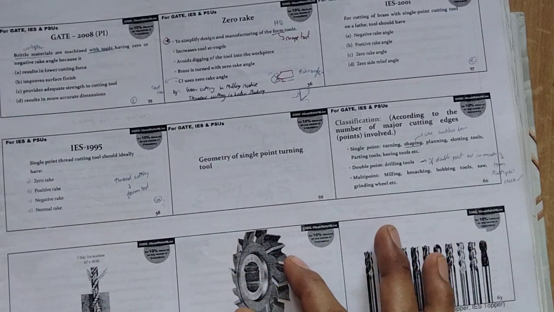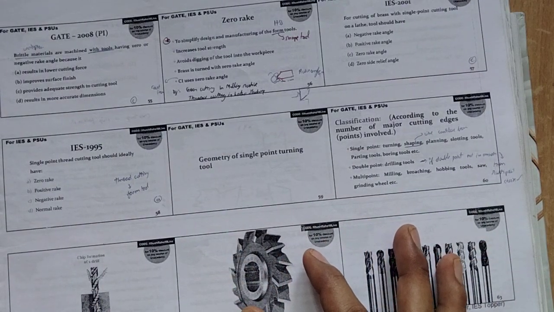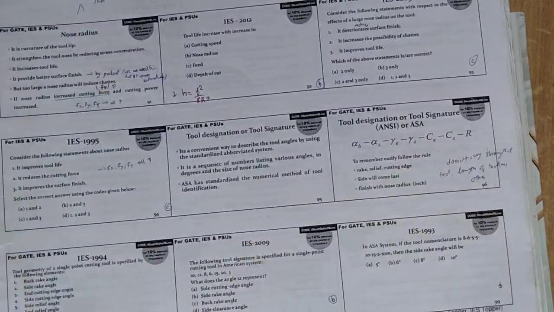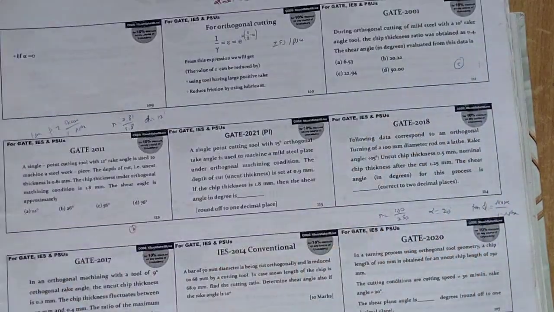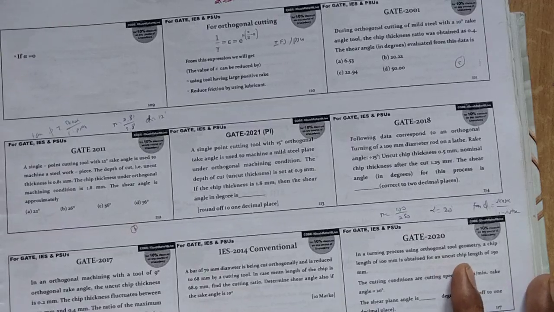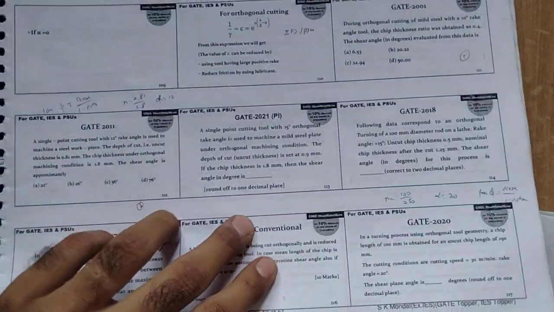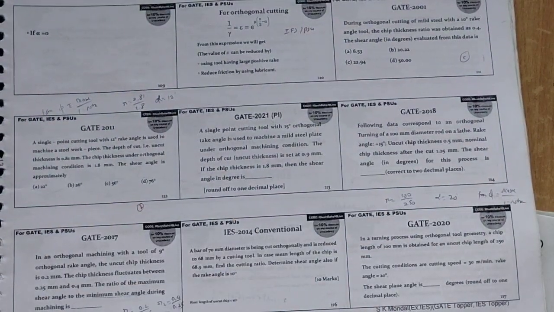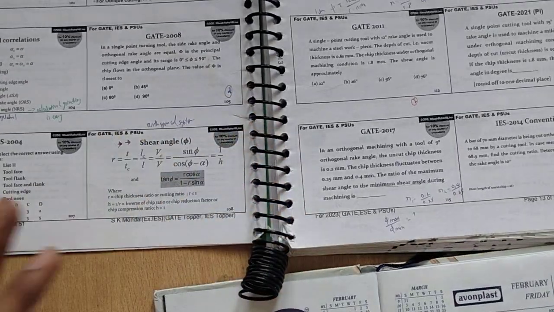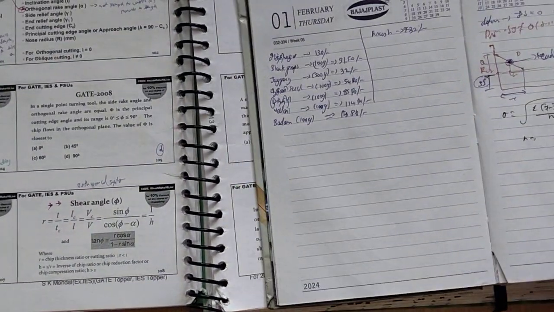This thing is okay, and positive rake, negative rake I just told you, okay? That's also perfect. So for single point, multi point, back rake, side rake, okay? Okay guys, then let us start. I won't tell you 100%, but I'll explain the problems, so you will have a clear, good understanding, okay?